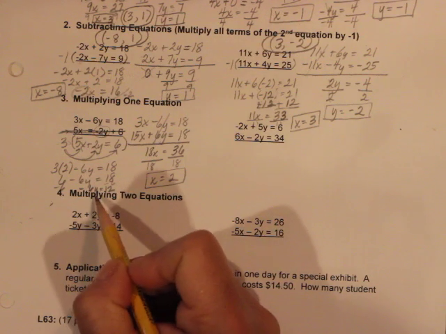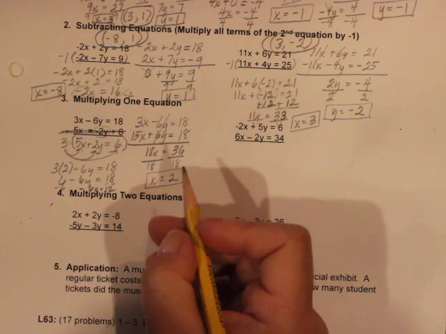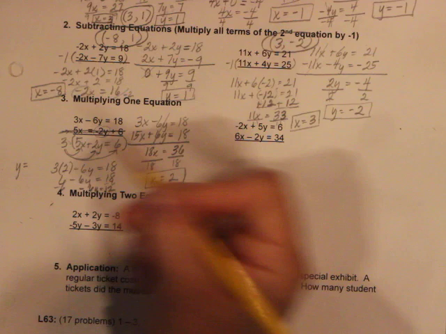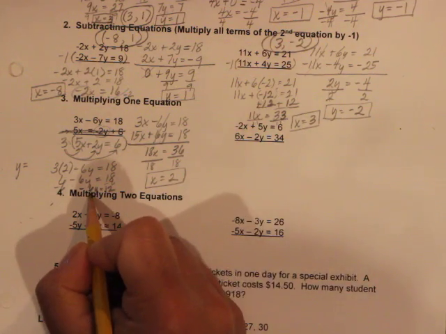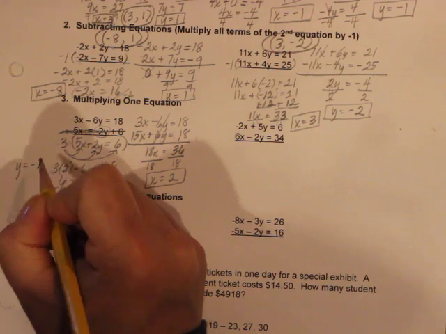I know this is getting small and I'm running out of room, but I'll need to divide this by negative 6 and this by negative 6 so that I end up with y equals, right? 12 divided by negative 6 is negative 2.